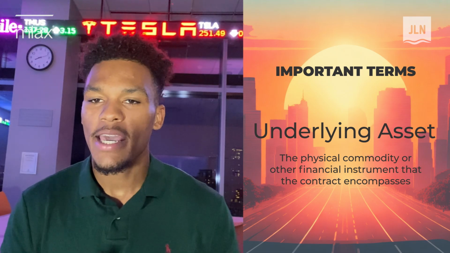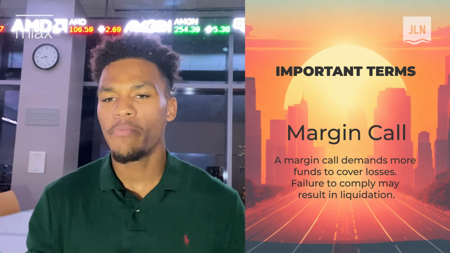If we want to execute this futures contract, there are some important terms we should know before doing so. The underlying asset. The underlying asset is the physical commodity or other financial instrument that the contract encompasses. Futures contracts detail the date, quantity, quality, and place and manner of delivery of the underlying asset. In our case, the underlying asset would be one pencil. Margin call. A margin call demands additional funds be deposited into a margin account to cover potential losses. Failure to meet margin call may result in a broker liquidating a position at a loss.